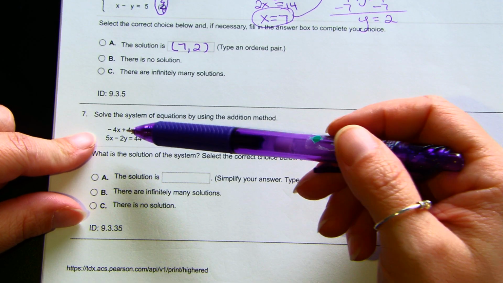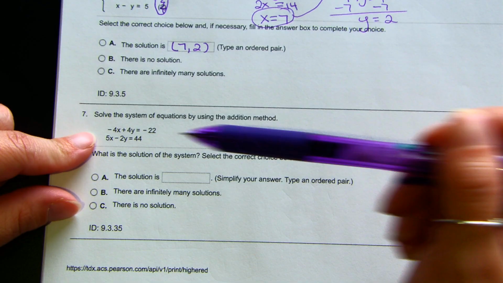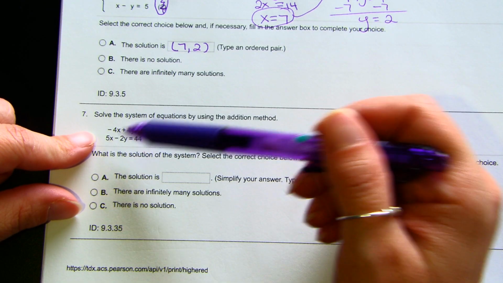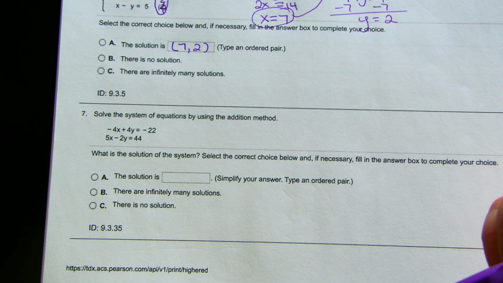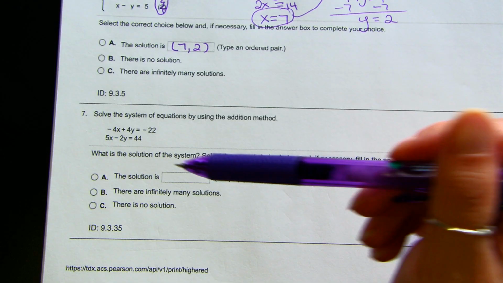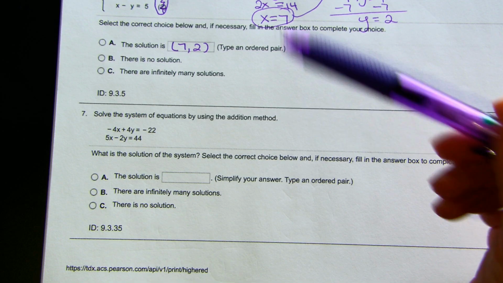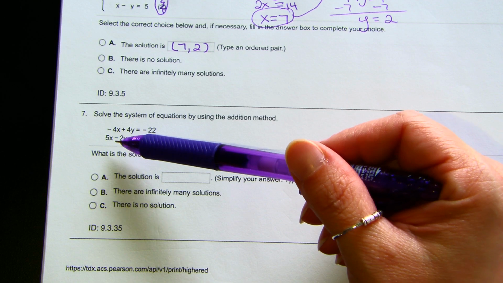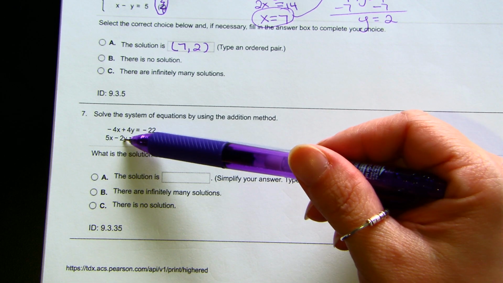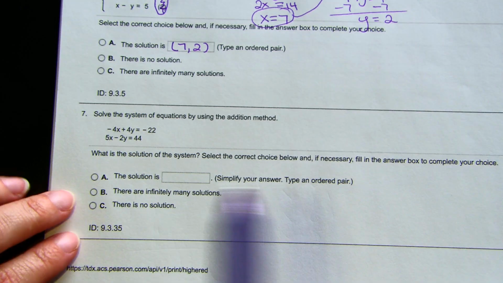Then the next question I have to ask myself is, can I multiply one of the numbers in front of my variables by a constant to turn it into the other one? Like, can I multiply 4 by something to give me 5, thinking about whole numbers? The answer is no, I can't. Can I multiply 2 by something to give me 4? The answer is yes, I can. If I multiply this equation by 2, that will give me a negative 4y, which would cancel with my positive 4y in that top equation, and that's what I need to have happen.